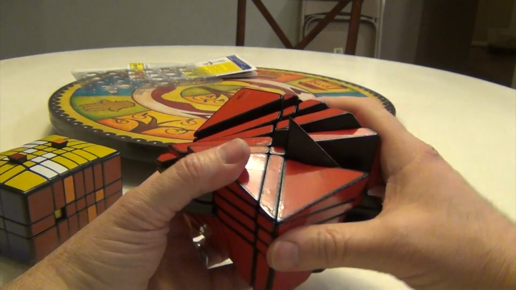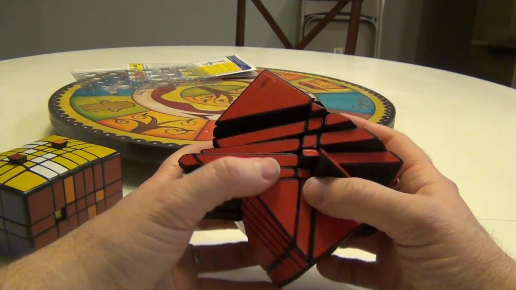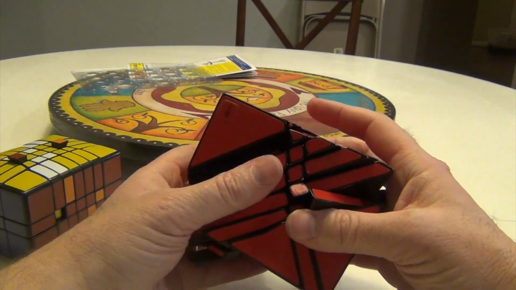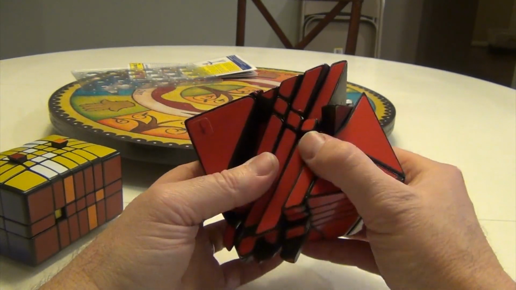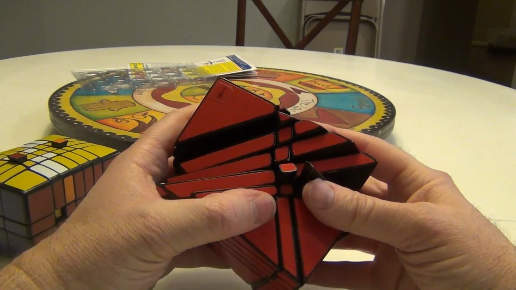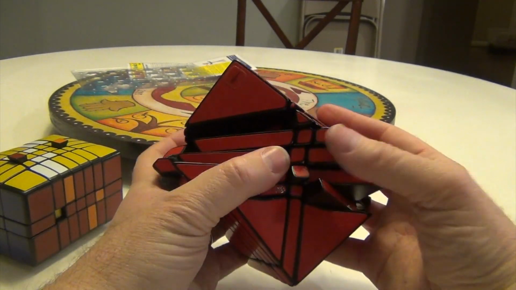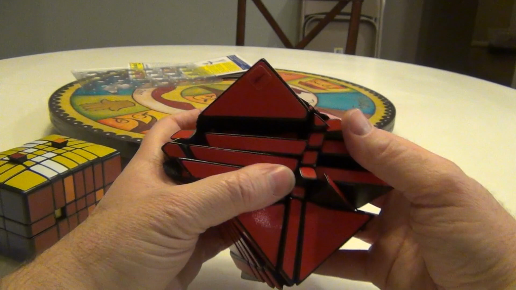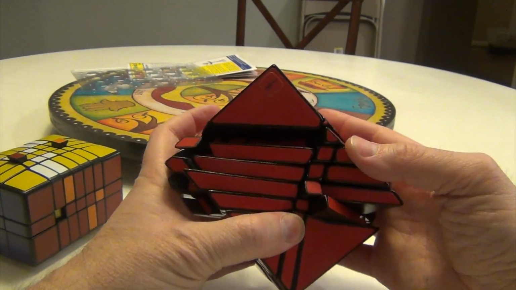Now, let's move this center up and see what can go in here. Okay. Doesn't want to move without a fight.